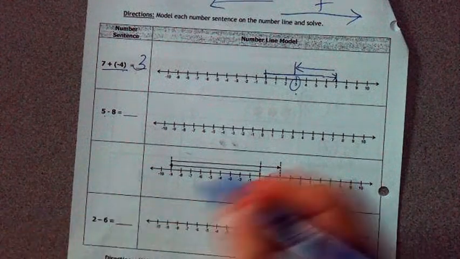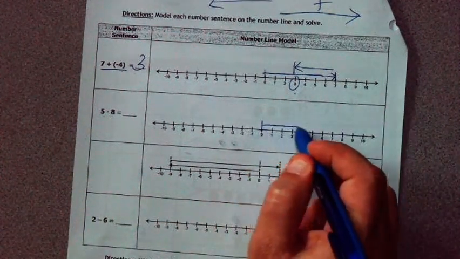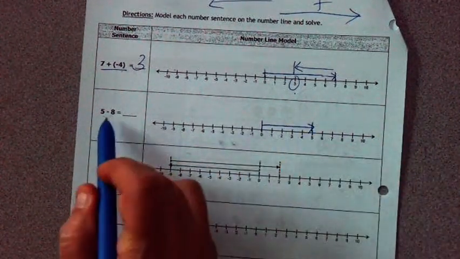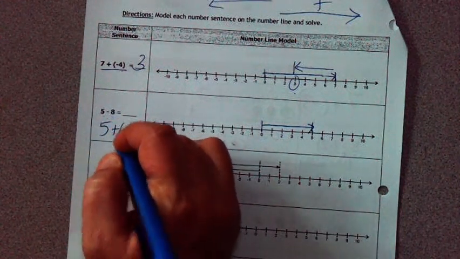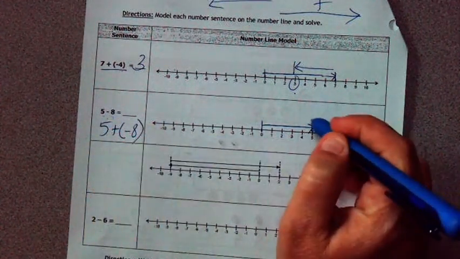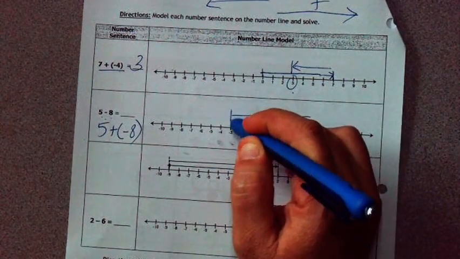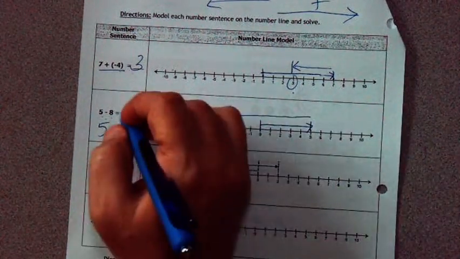Number 2, 5 minus 8, start at 0. We're going to go up to 5. We are subtracting 8, or you could say that you're adding a -8. Whichever way you want to think of it, and we end up at -3.